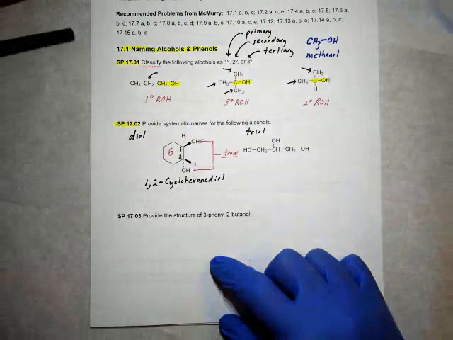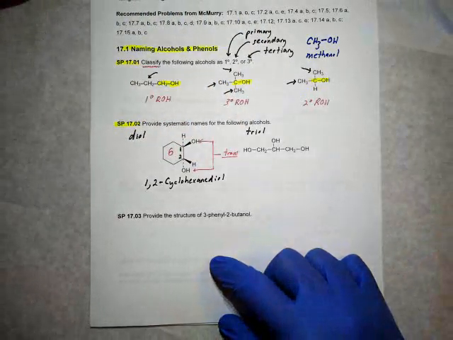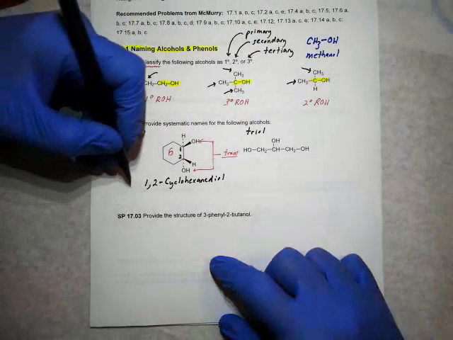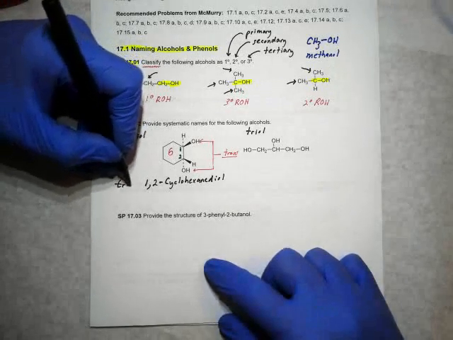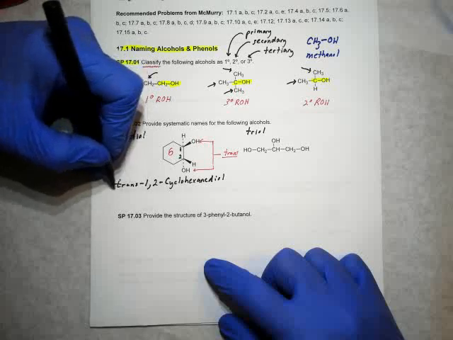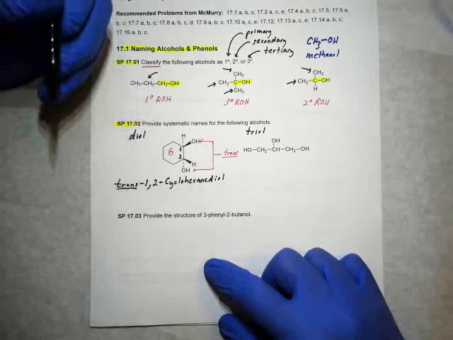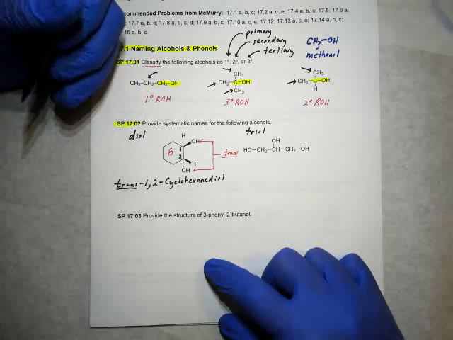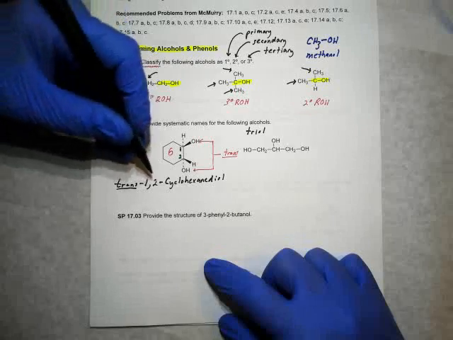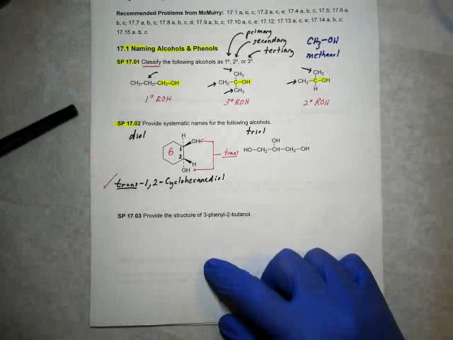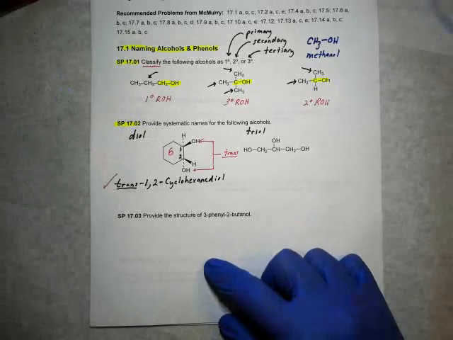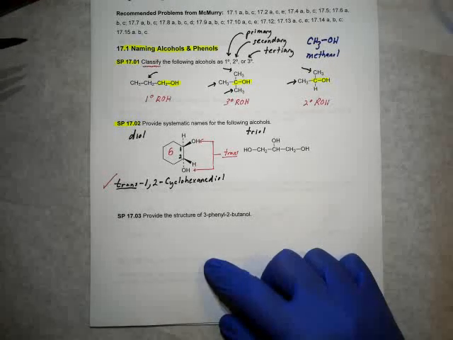So that means that you would have to place that in the name. So let me go back to the name that we provided, and let me write the word trans in front of 1,2-cyclohexane diol. This is a perfectly acceptable name, okay? And if this was the name that you provided on an exam or something like that, you would get full credit.